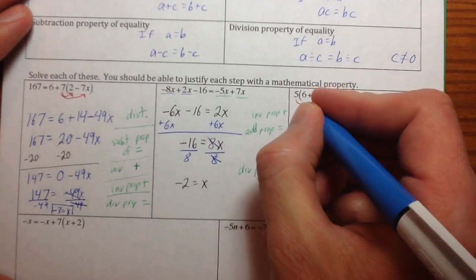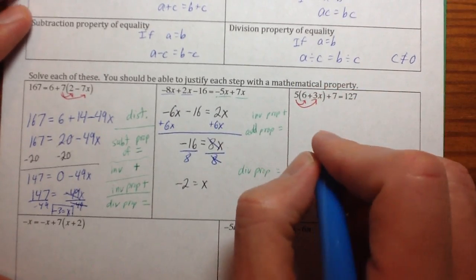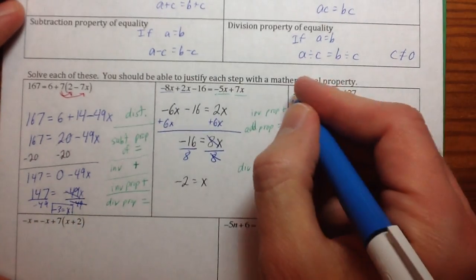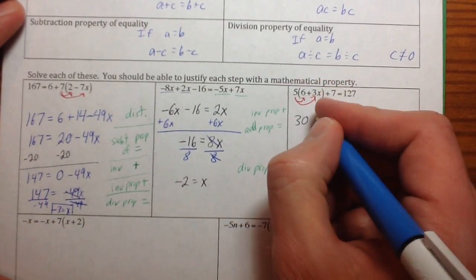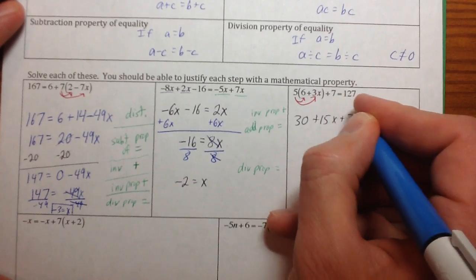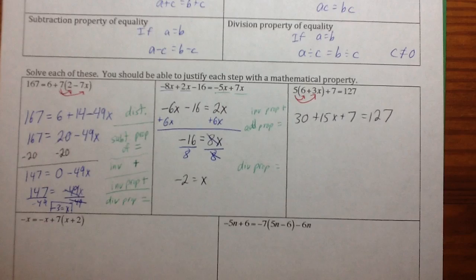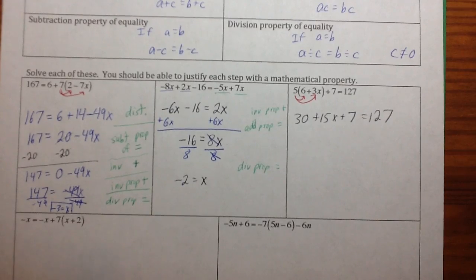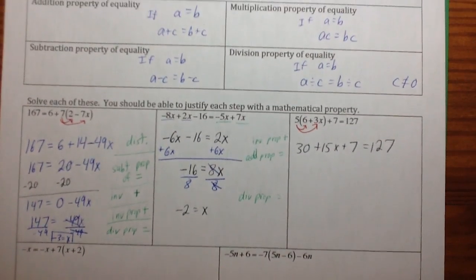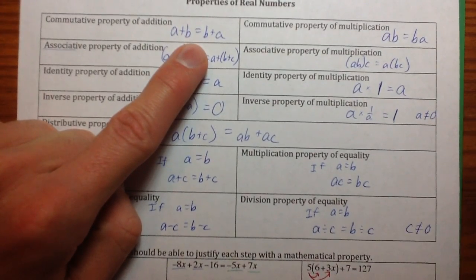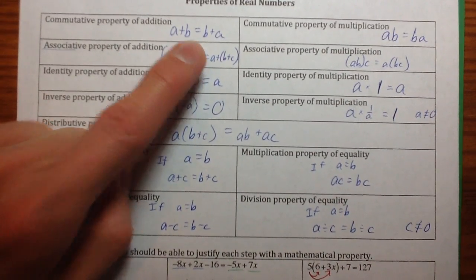Whoa, gonna start by distributing. We need to simplify each side before we go any further. So 5 times 6 is 30, 5 times 3 is 15, plus 7 equals 127. Okay, this is one of those steps that we would use a property on, but it's sort of implied. Okay, this is where we can commute some stuff. I am actually going to show the step. It's not always necessary, but I'm going to show the step.